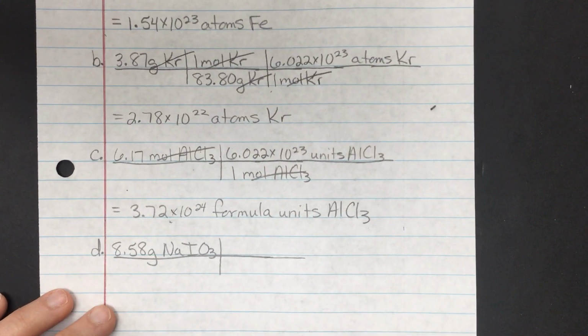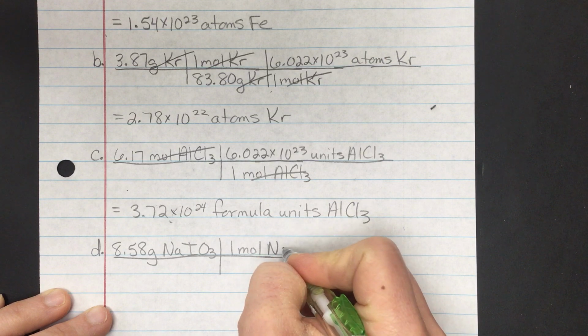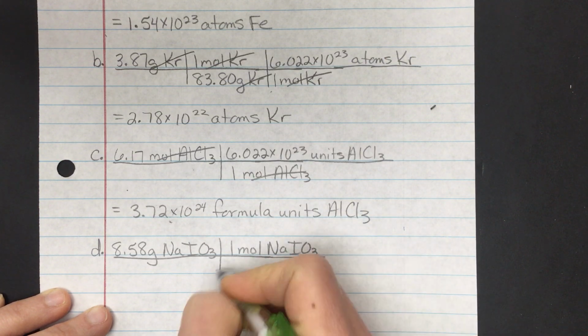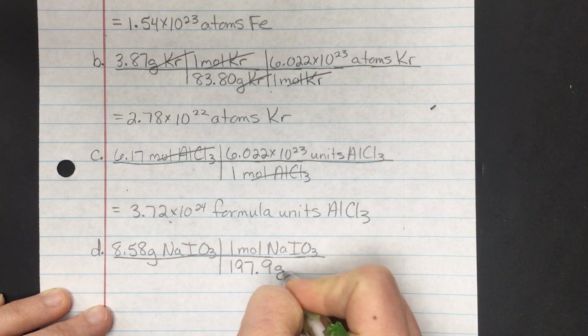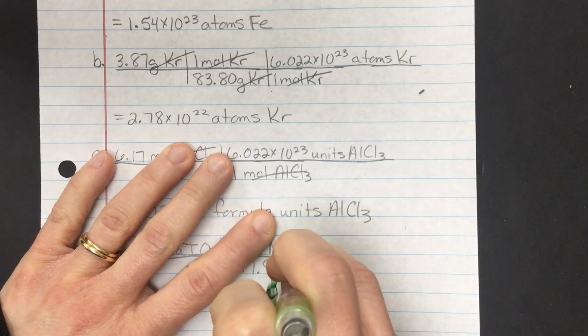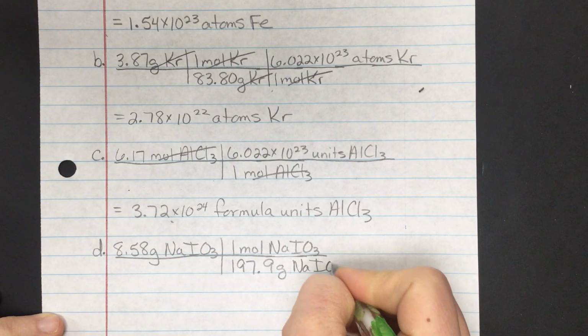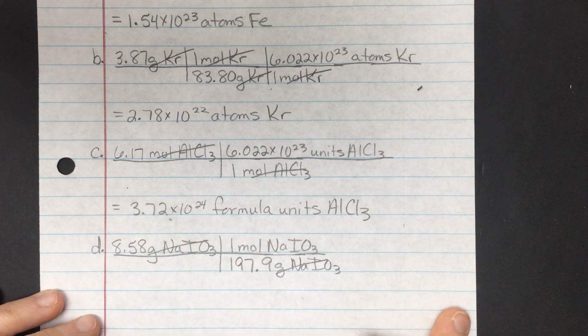So I go back up here, and I know that 1 mole of sodium iodate is 197.9 grams of sodium iodate. And I know to put the grams on the bottom because my units have to cancel out.